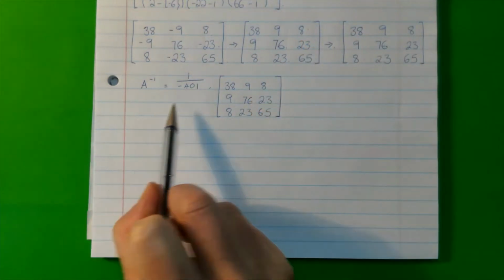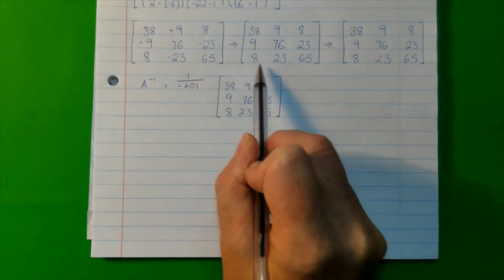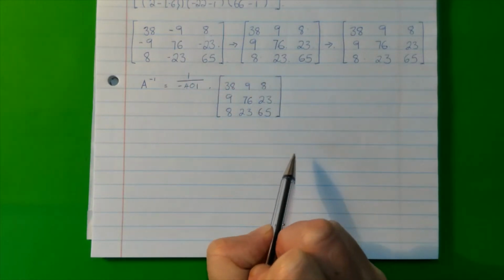Okay, so this here is the inverse of matrix A.